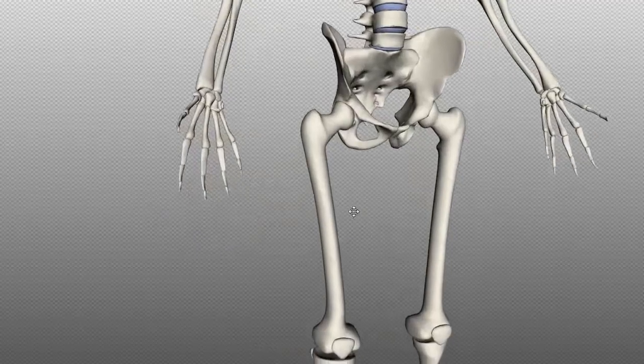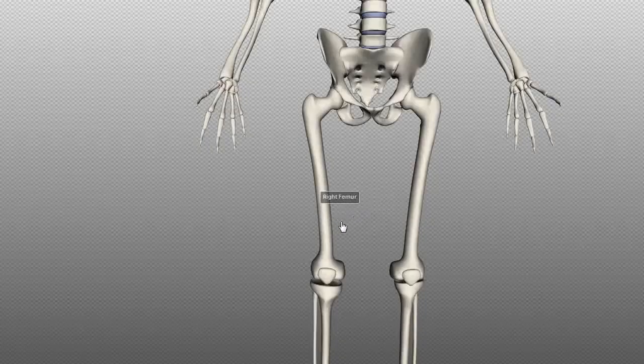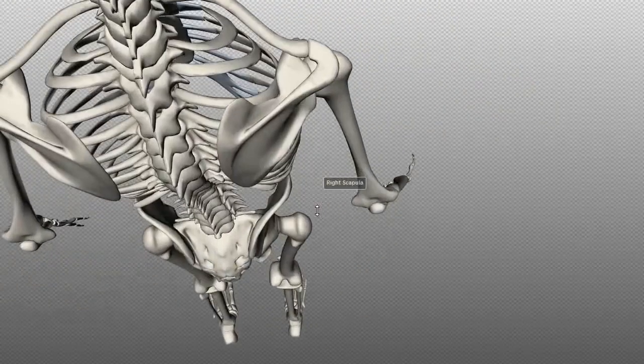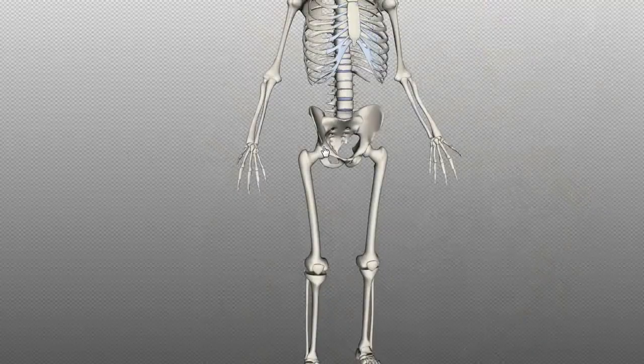You get abduction and adduction. So abduction, bringing the femur away from the midline. Adduction, bringing the femur towards the midline. And then you get medial and lateral rotation. So medial rotation would be rotating the femur inwards, and lateral rotation or external rotation is rotating the femur outwards. So you get these movements at the hip joint.